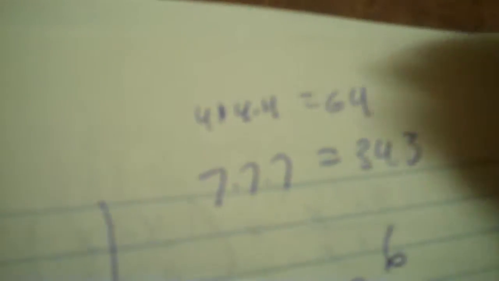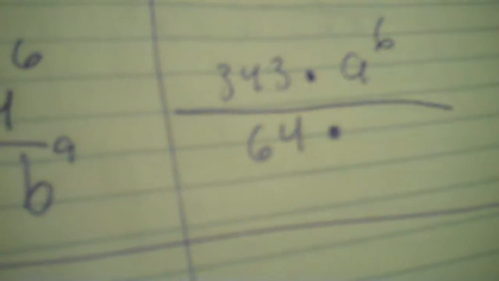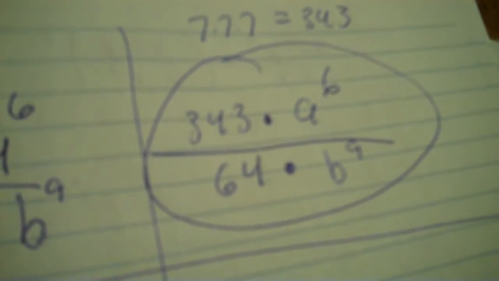Okay, now in our denominator, 4 to the 3rd, that can be simplified. The b to the 9th cannot. So 4 times 4 times 4 is 64. So this is out, 64 is in on bottom. B to the ninth can't be simplified. And then I can't multiply anything. That's your final product or answer.